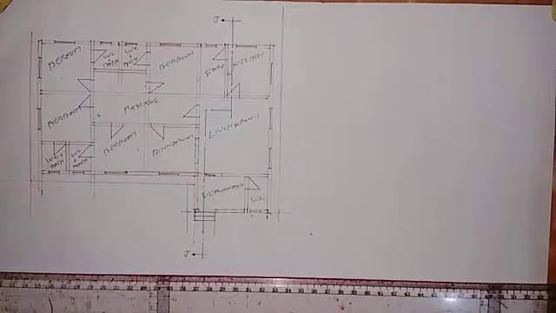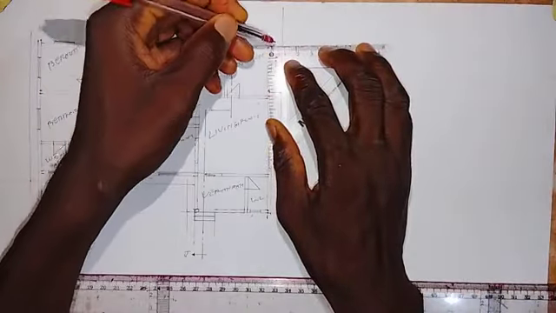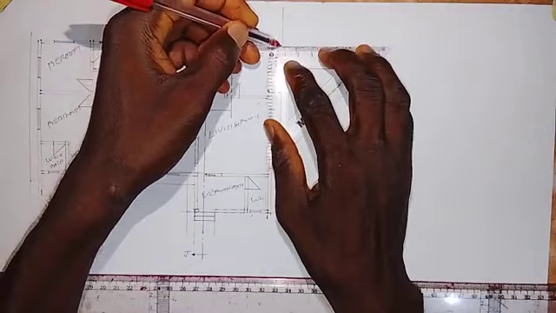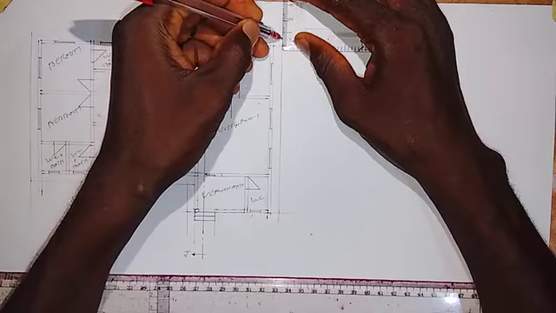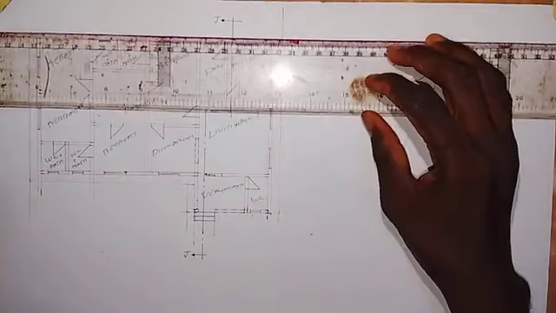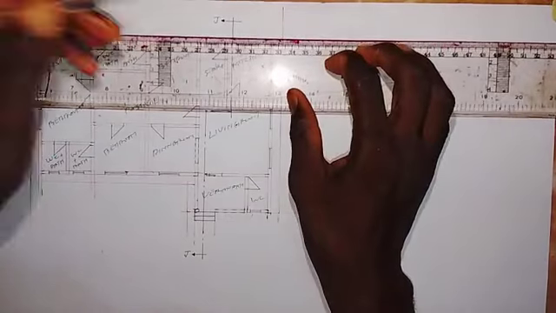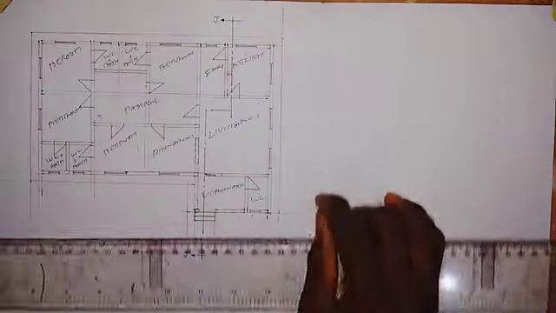Let's do the one on this side. I will take 6 millimeters. This is 6. Then I'm going to draw a horizontal line. All right, so we have that.